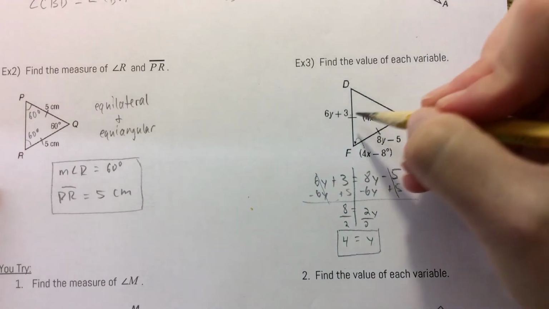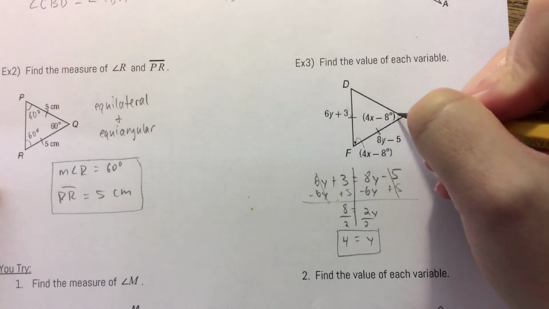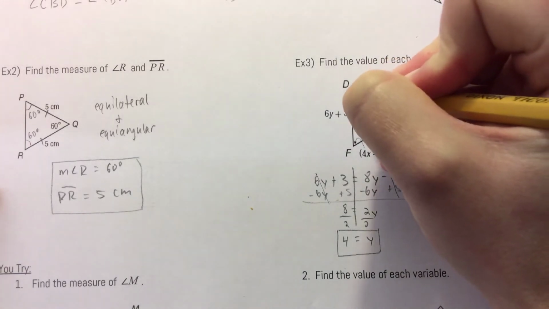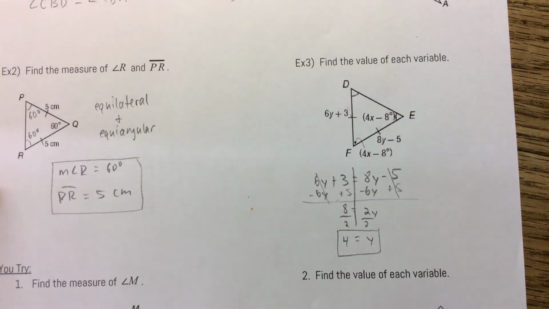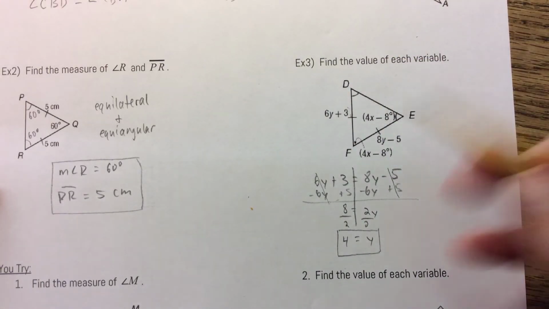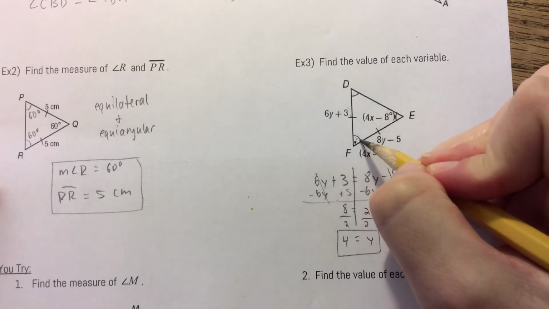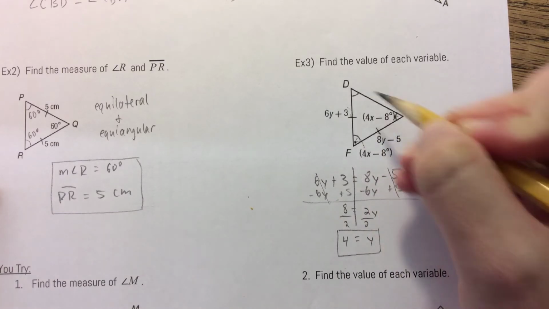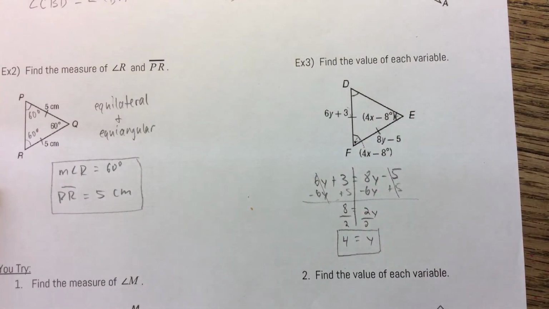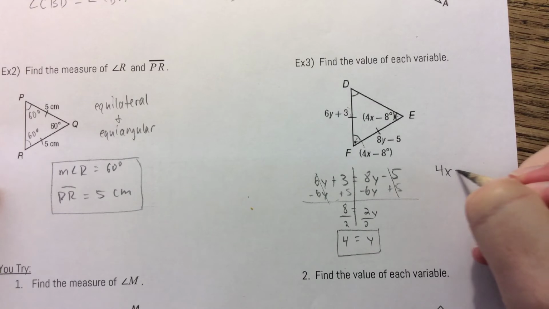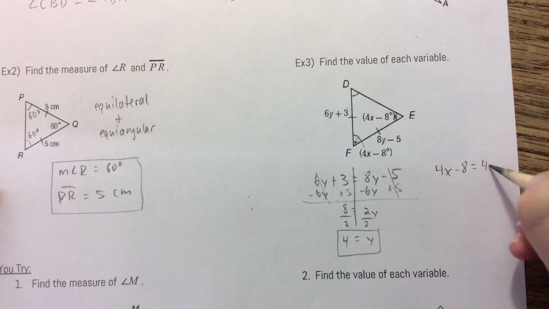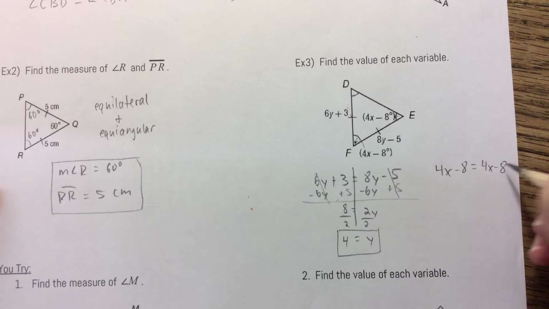So here, if those sides are equal to each other, then that means that this angle and this angle are equal to each other. So I also see that this has the same measure as that. So if those two are equal to each other, then that would mean that all three of them have to be equal to each other. So I could also say on here 4x minus 8 equals 4x minus 8, which is going to get me nowhere.